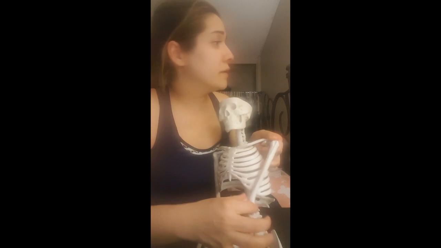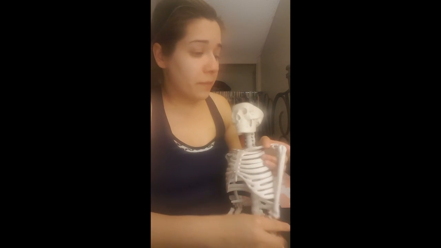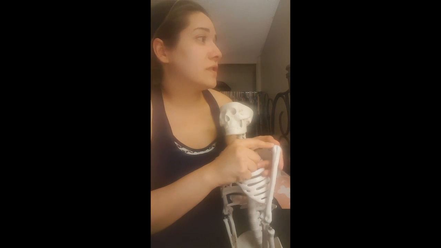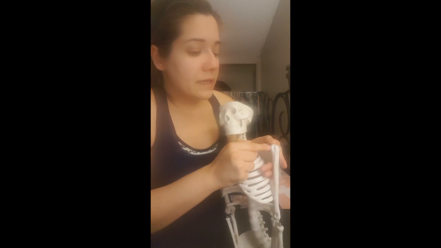The humerus is this long bone right here. The head is the top of the bone next to the shoulder. The greater tubercle is this tip of the bone right in here.